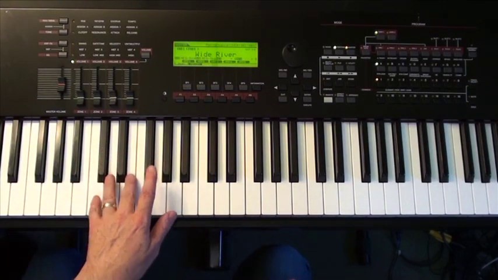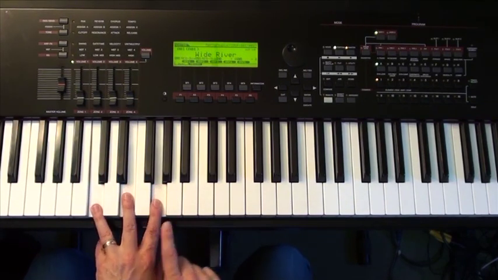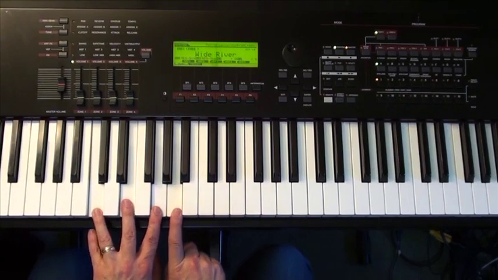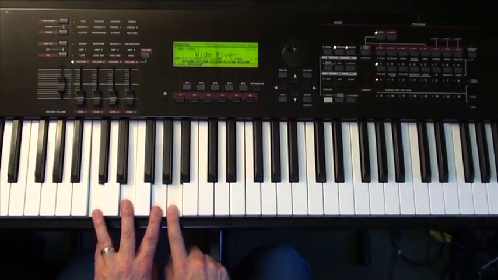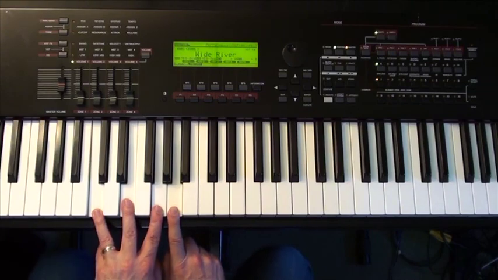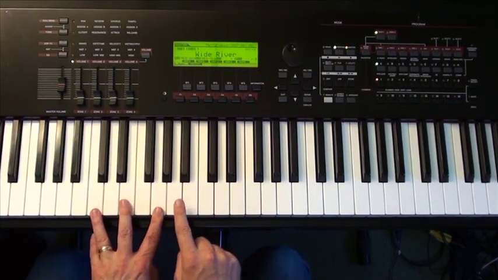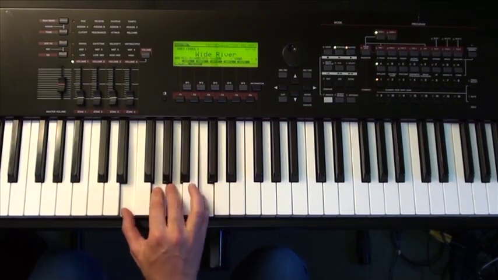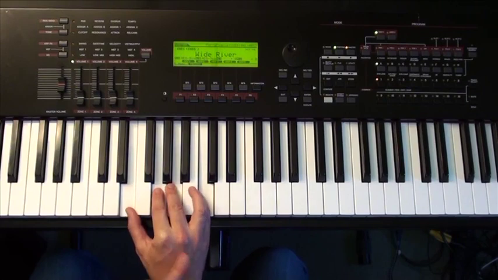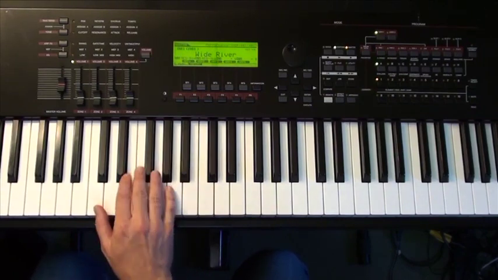Now, if you can think of these notes as a 1, a 3, and a 5, then a 6 chord is pretty easy. All we're doing is adding the note that is the 6, which is one whole step above the name note. So this is a C chord, 1, 3, 5, that's a C6. And of course, we can play these in multiple inversions. Since we have a 4-note chord, there are 4 inversions.